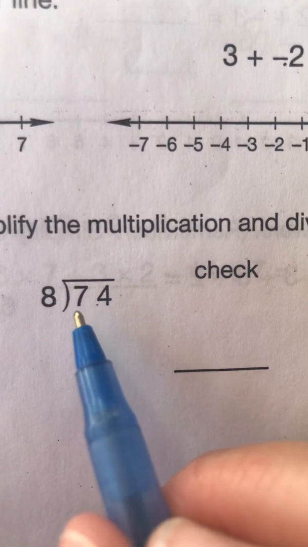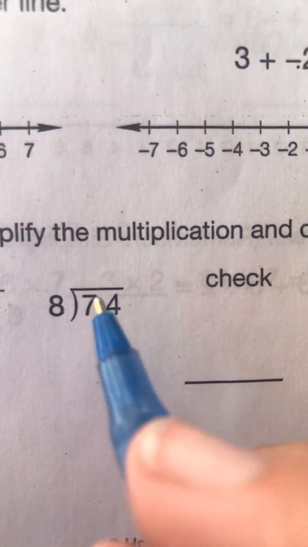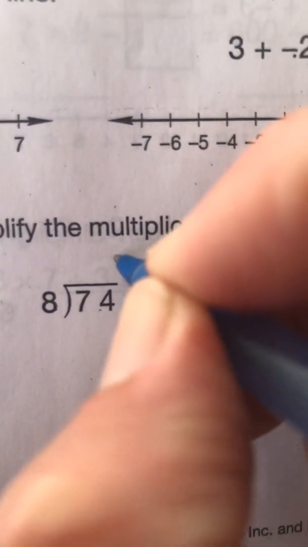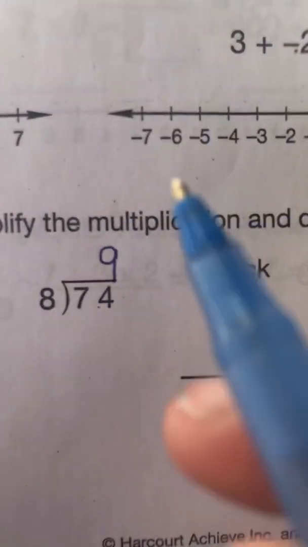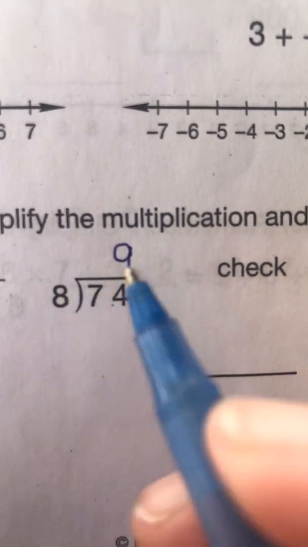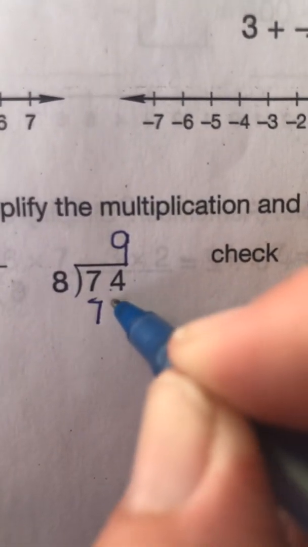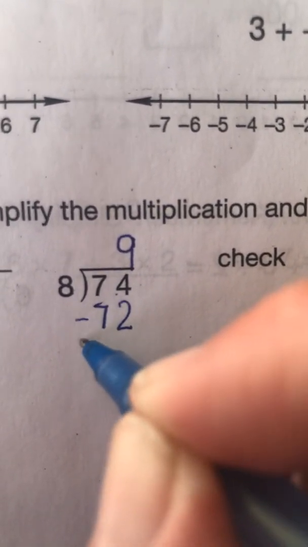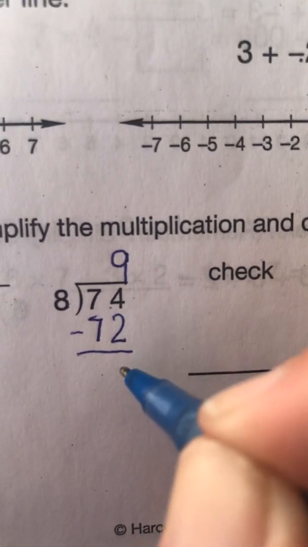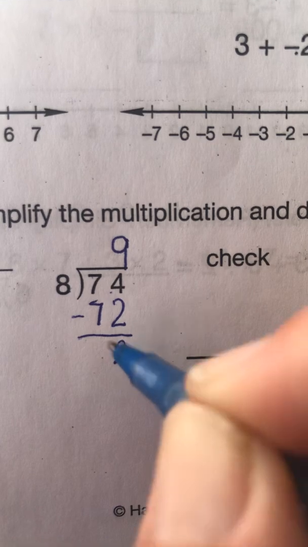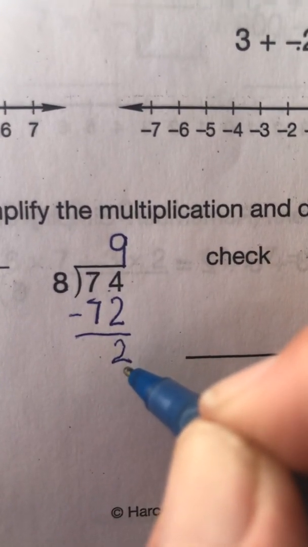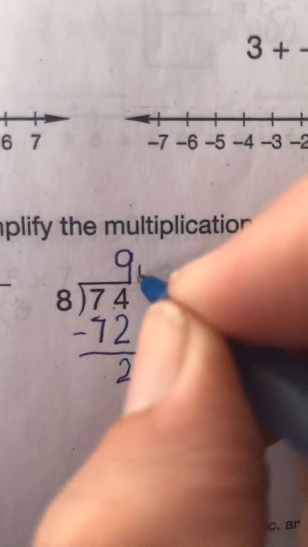So go back to 8 times 9. 8 times 9 was 72. So I'm going to write the 9 right here. The 7 was too small, so I'm looking at the whole number. Then multiply. 9 times 8 is 72. Then subtract. 4 minus 2 is 2. And 7 minus 7 is 0. So the remainder is going to be a 2. So I'm going to write remainder 2.